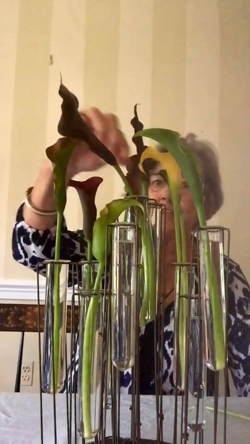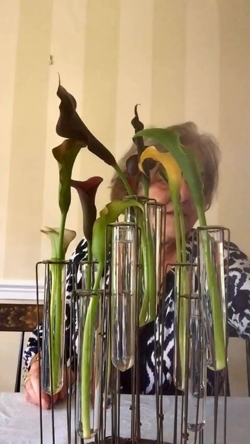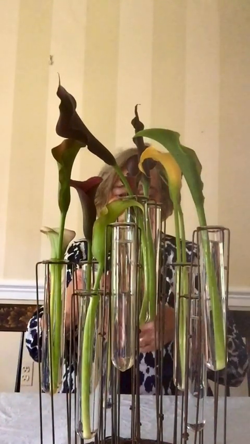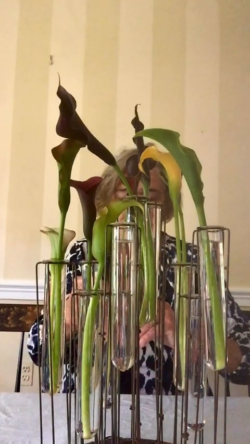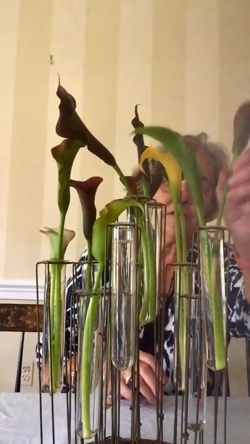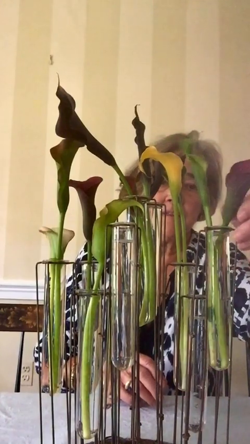So I want them turning in different directions. I don't want anything about this to look static. This is a pretty color, but here, the stem is a little loose.